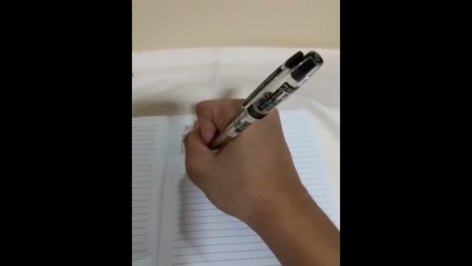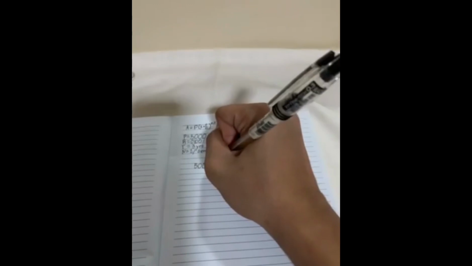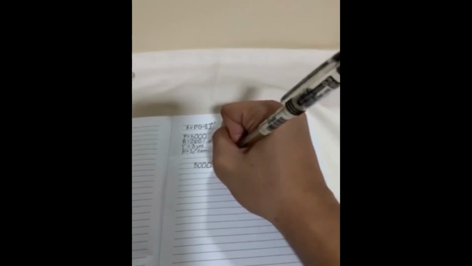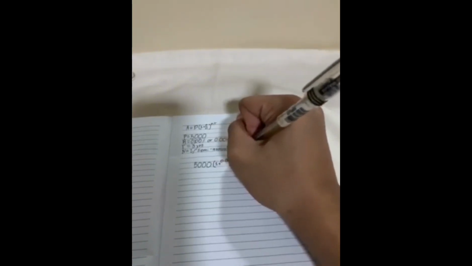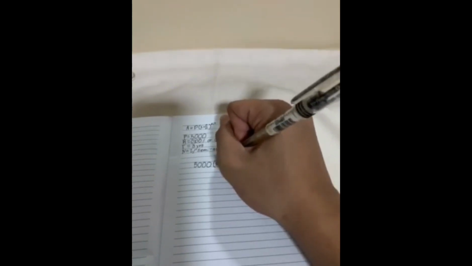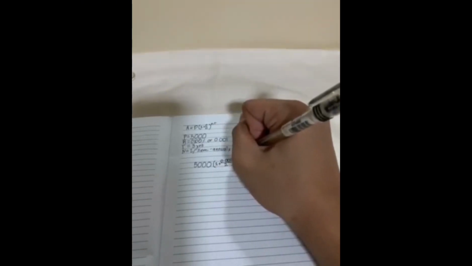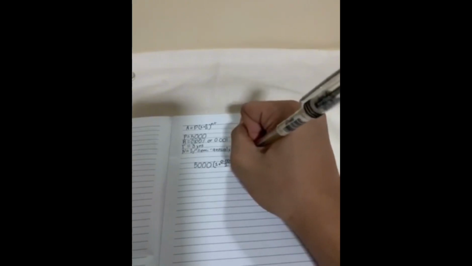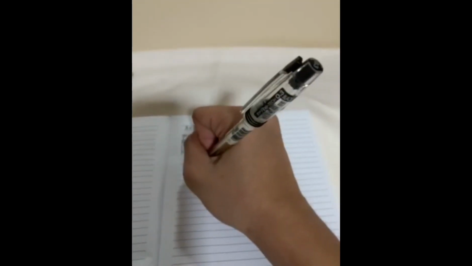So I will be computing for the interest of the DBP, the Development Bank of the Philippines, which is compound interest. First, I use the formula, which is principal multiplied by 1 plus rate over times compounded raised to the power of times compounded times time. For the principal, we have 5,000, our rate is 0.001, our time is 3 years, and our times compounded is 2 since it's only semi-annual. So it's 5,000 multiplied by 1 plus 0.001 over 2 raised to the power of 2 times 3.